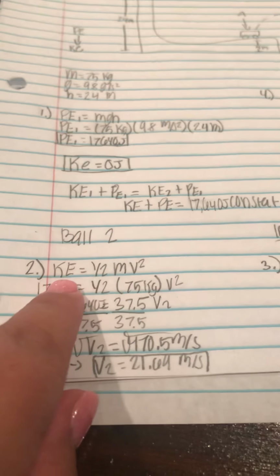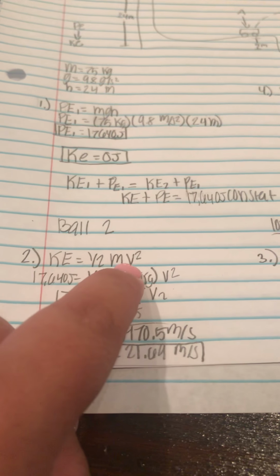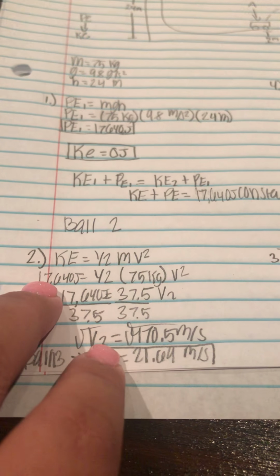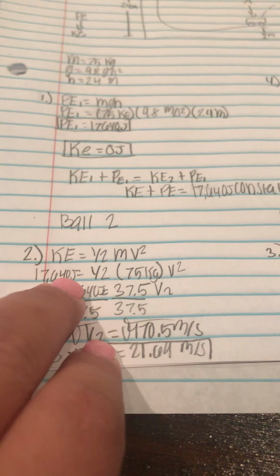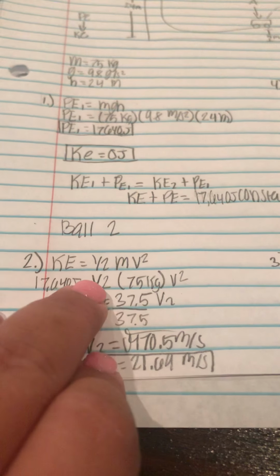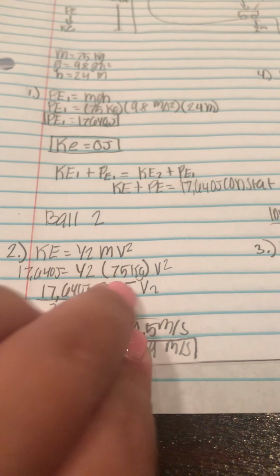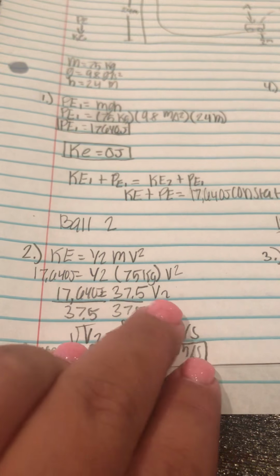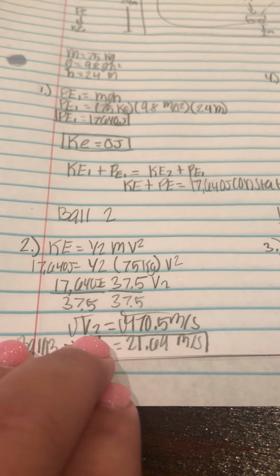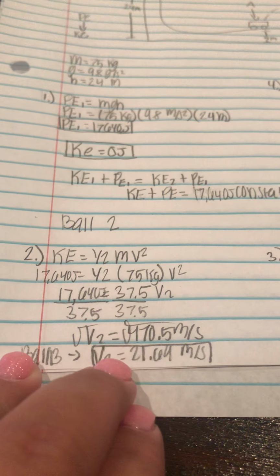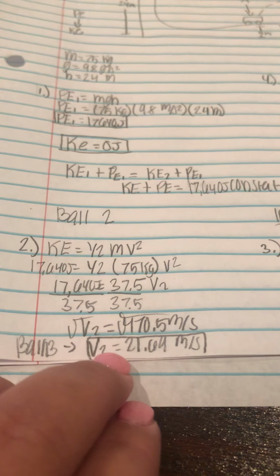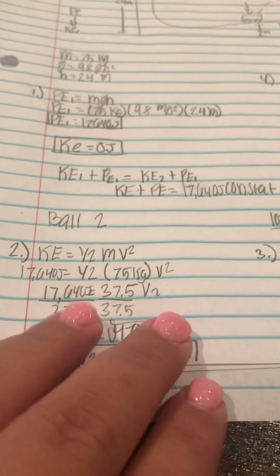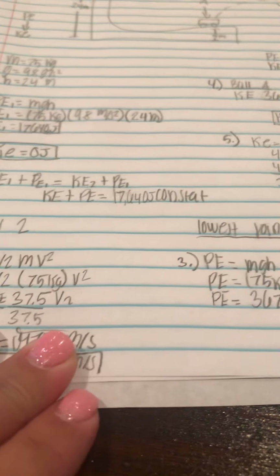We're going to take the kinetic energy formula, but we're going to solve for velocity. So we're going to take 17,640 joules equals 1/2 times 75 kilograms times velocity squared. We're going to isolate velocity and get it by itself. We're going to square root it, and it gives us velocity 2 is 21.69 meters per second. So that's point 2.